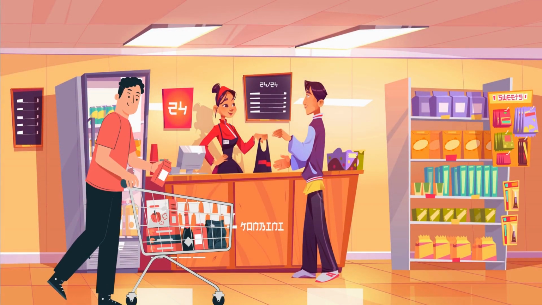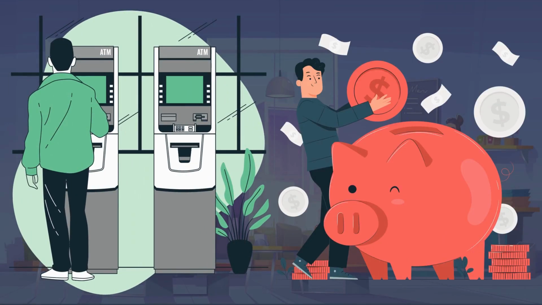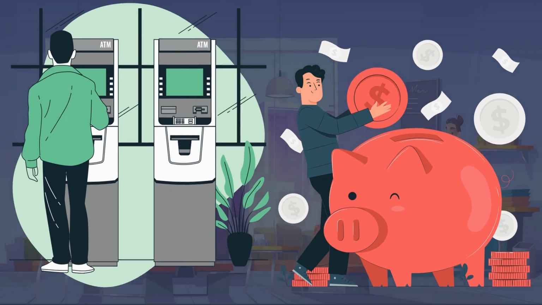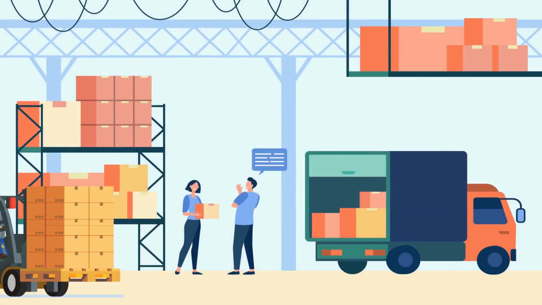Inflation refers to the rate at which the general level of prices for goods and services is increasing over a certain period of time. In other words, it is the decrease in the purchasing power of money over time. Inflation can occur due to various factors such as an increase in the supply of money, an increase in demand for goods and services, or a decrease in the supply of goods and services.